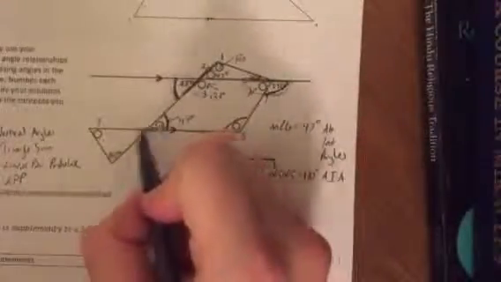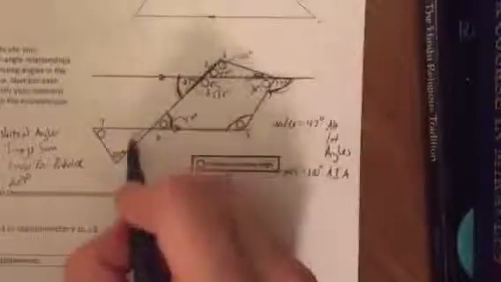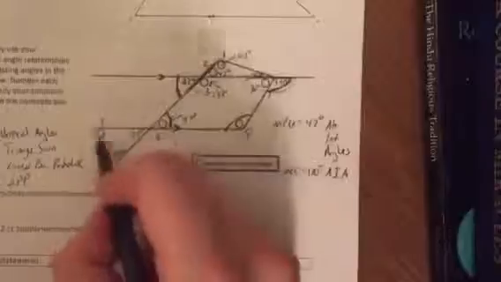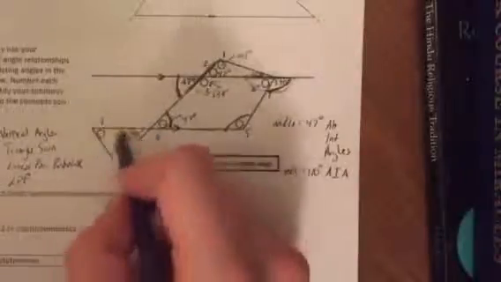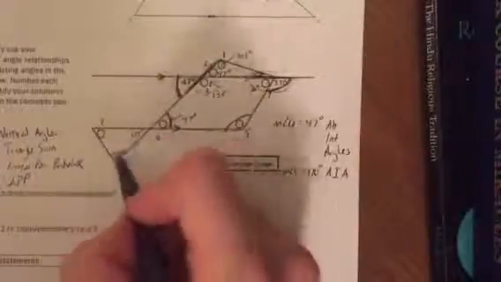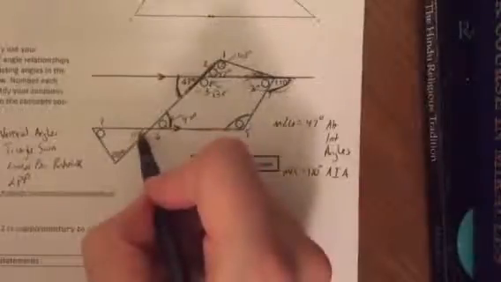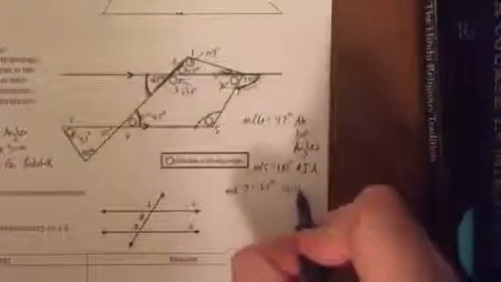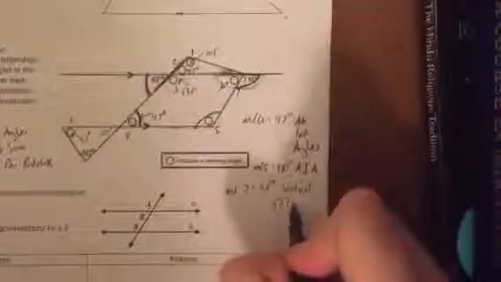And now the last thing we have to do is in here. Now, this isn't marked right here, but I know that this angle has to be 47 degrees in here because of vertical angles. And then by triangle sum theorem, these angles have to add to 180. So add those 2 together, subtract from 180, that gives me 53 degrees right there. So measure of angle 7 equals 53 degrees. And I had to use 2 things. I had to use vertical angles and triangle sum to do that one.